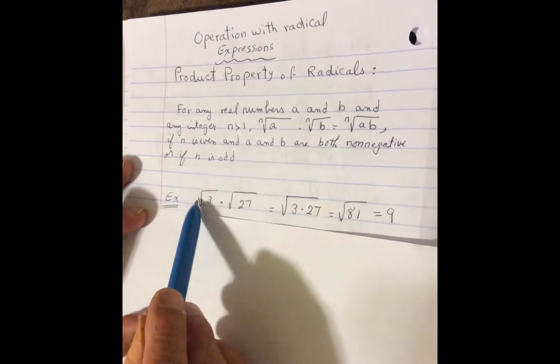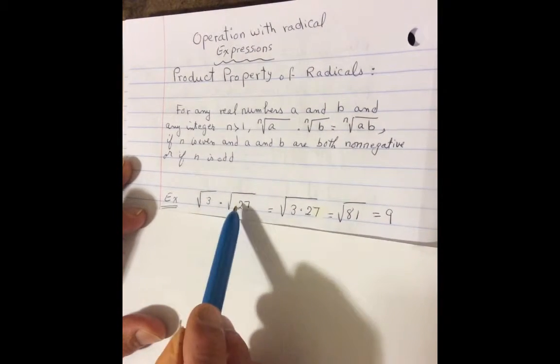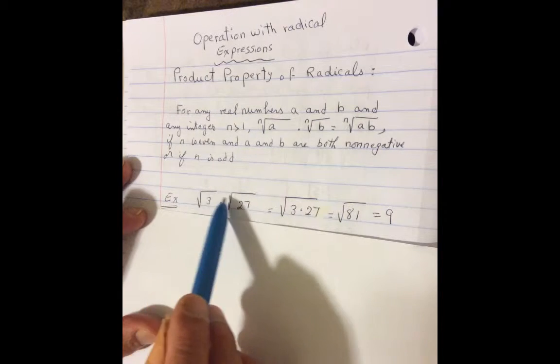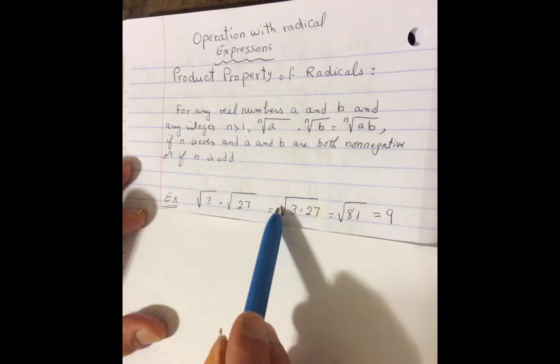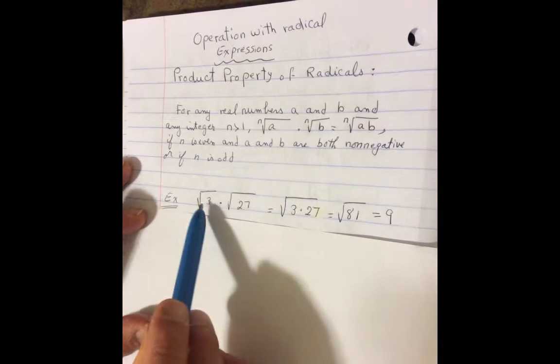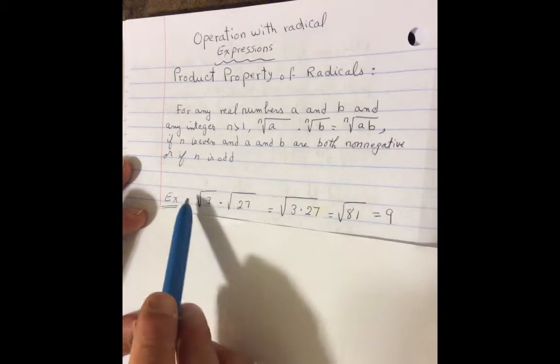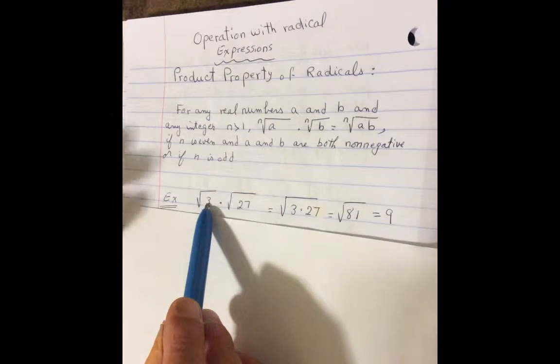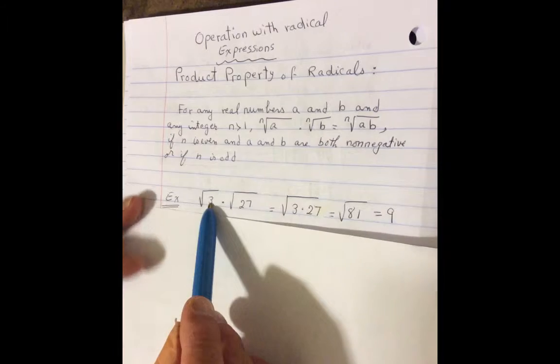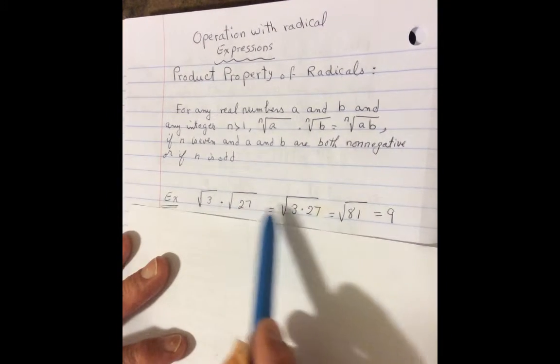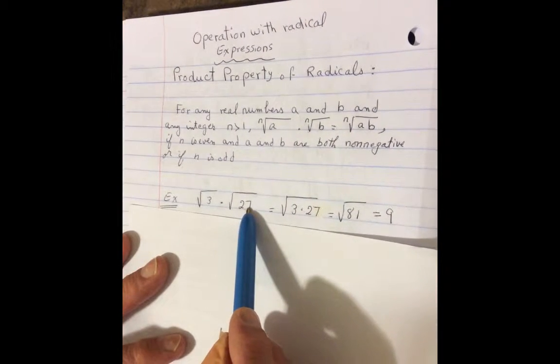Say I want to multiply square root of 3 times square root of 27. So now we have the same index, which is an invisible 2. So the answer is going to stay a square root. Then we multiply the inside, 3 times 27. Square root of 3 by itself, we don't know a number times itself that is going to give you exactly 3. Same with the 27. We don't know a number times itself equal to 27.